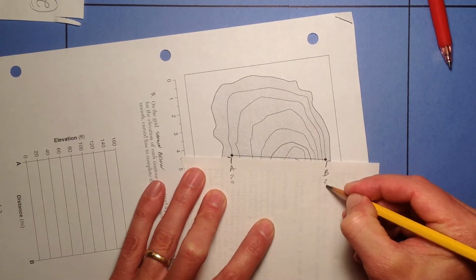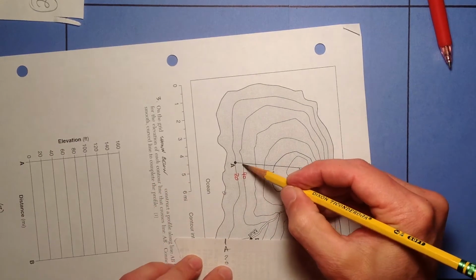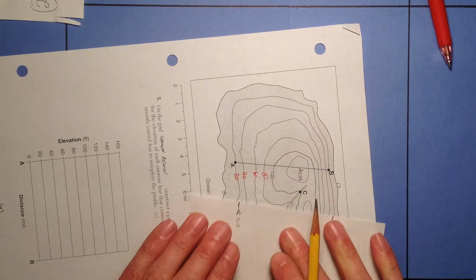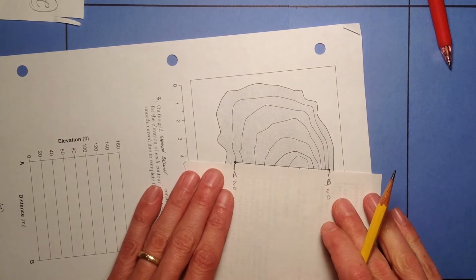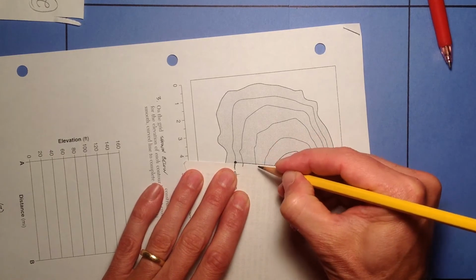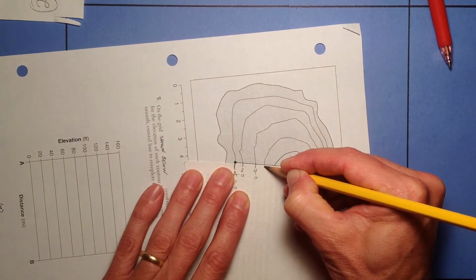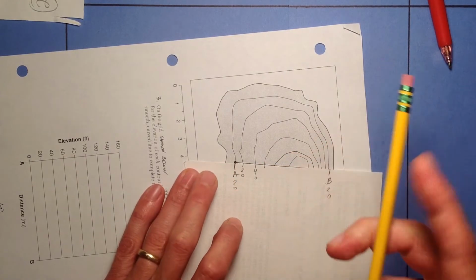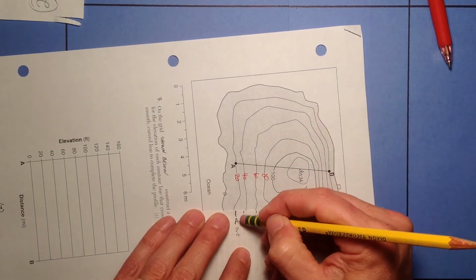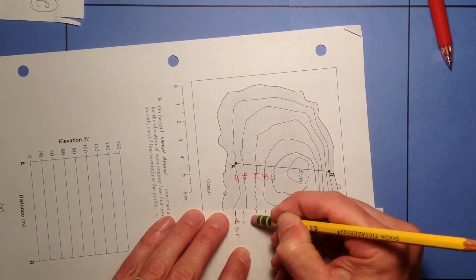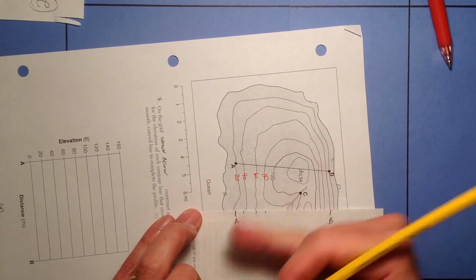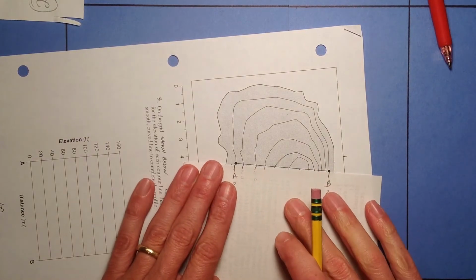20, and then B is also at 20. And then this is 40, 60, 80, so it kind of goes up, but I want to just 20, 40. Oh no, I'm wrong. See, I'm now making a mistake. I already had 20. See, we all make mistakes with this. That's why it's really important to check this.